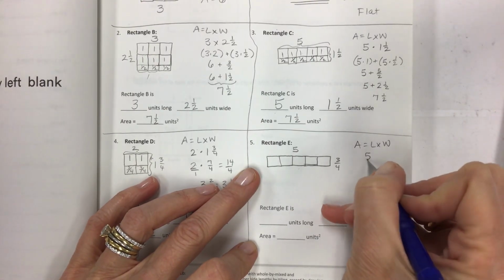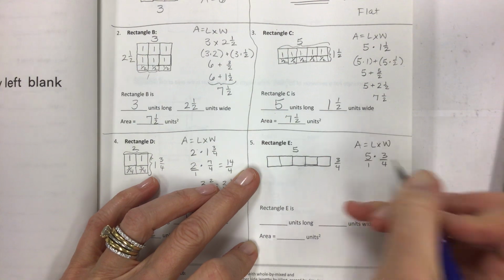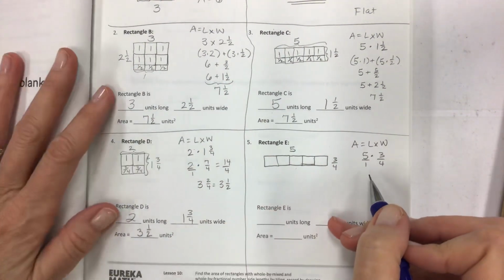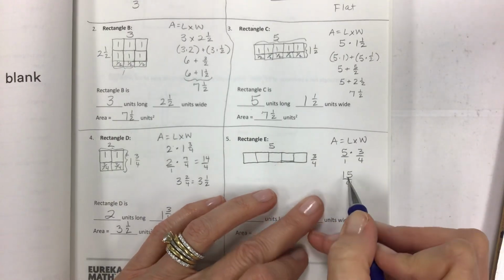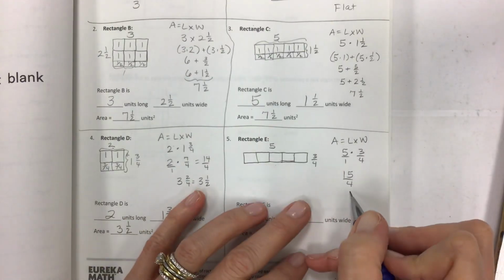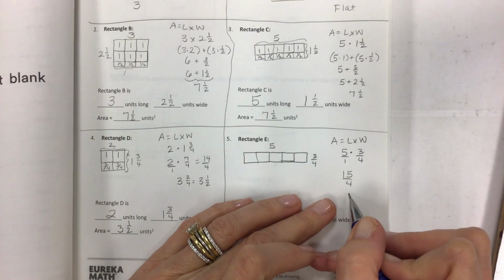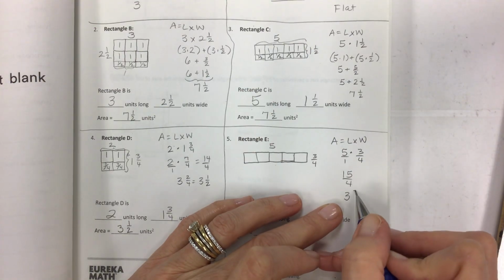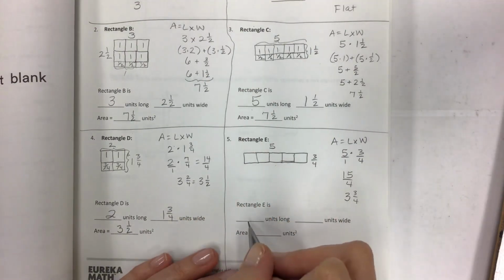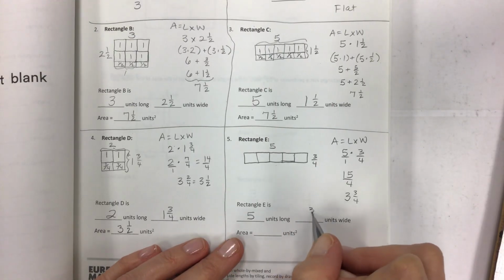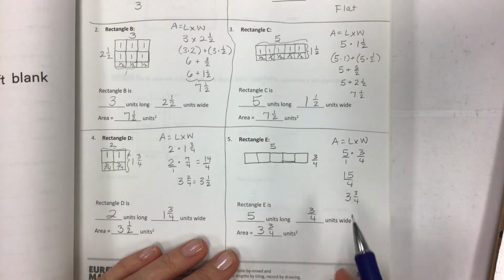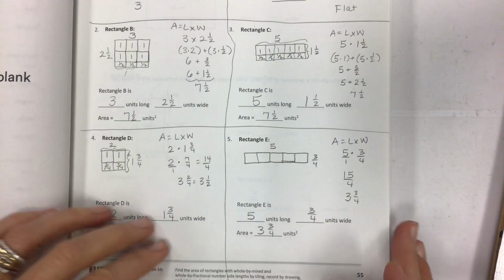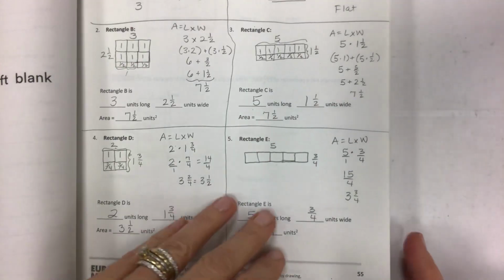And so write your formula. And here we have our whole number times a fraction. And since it's not a mixed number, you can just straight multiply. And just like we had on the previous one, you can divide by 4, but we're going to get 3 again because 3 times 4 is 12 and 3/4. So put your 5 units long, 3/4 units wide, and 3 3/4 units squared for your final area. And goodbye, figure E. And turn the page.